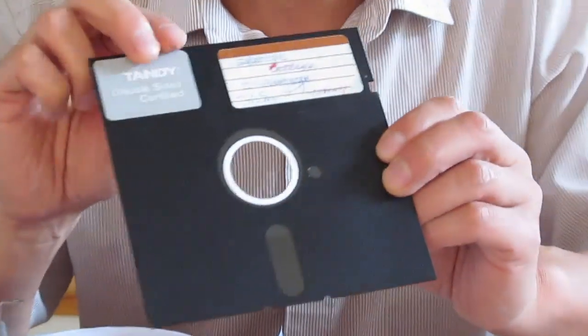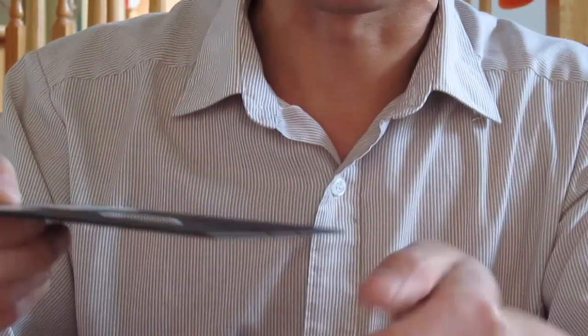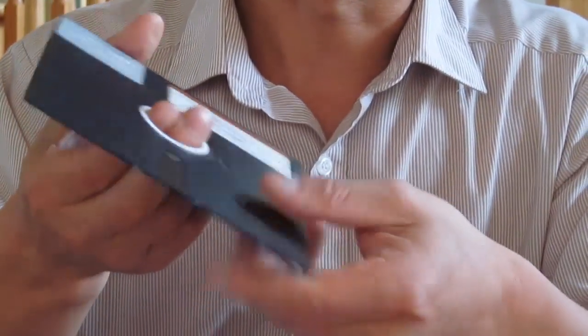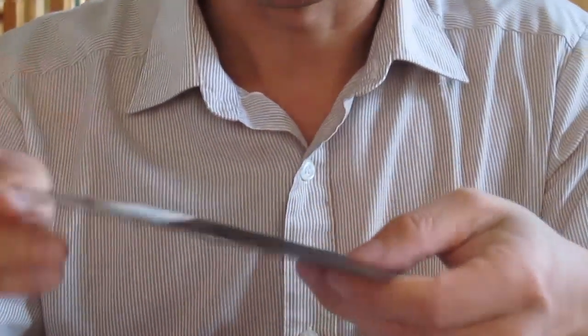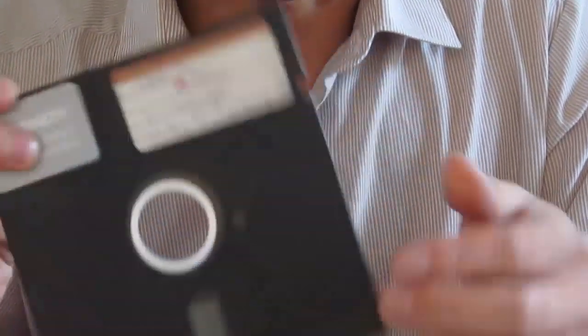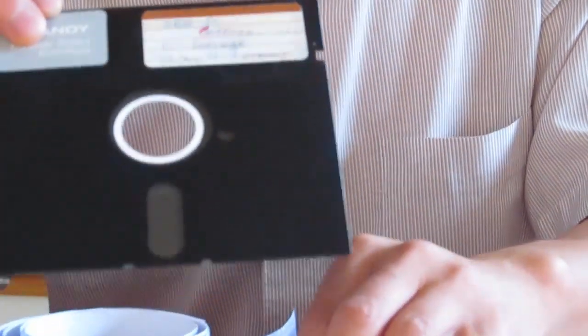This is called a floppy. You put a floppy into a floppy drive, and it will turn and read this. This is a 5 and a quarter inch size in terms of diameter.